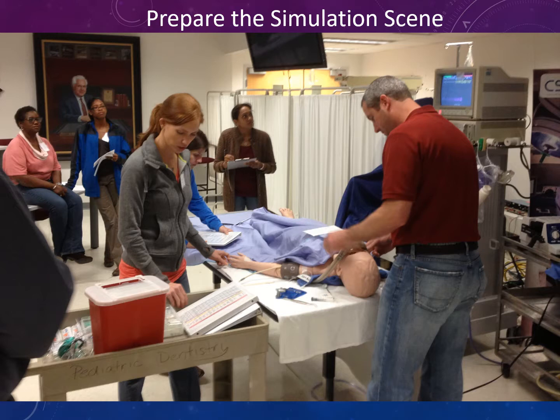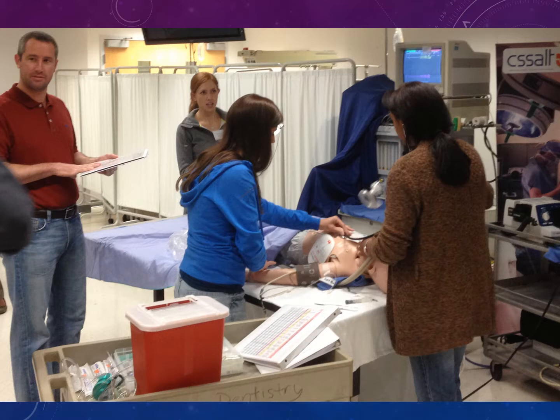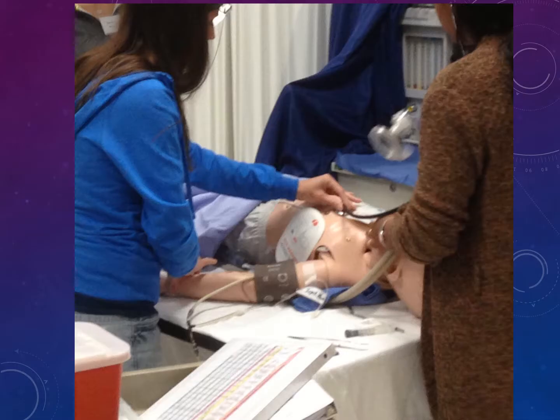So prepare your simulation scene as depicted here. Remember that the assistant that's at the patient's side will be helping the team leader or dentist. This is a good example of how you can listen for breath sounds by holding the stethoscope while the dentist is ambuing the patient.